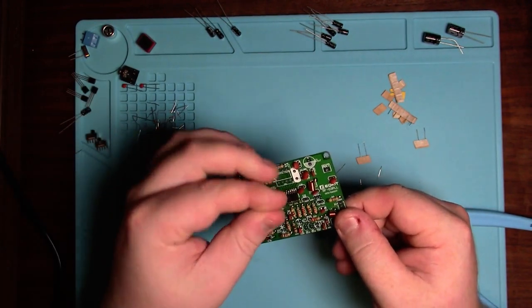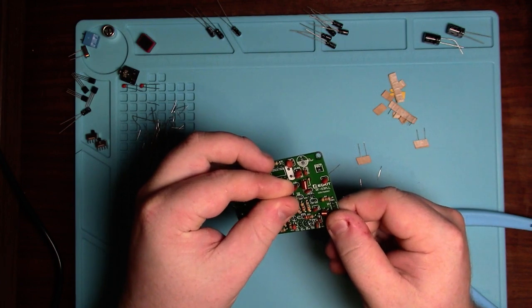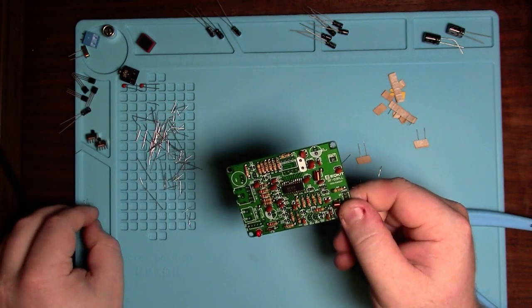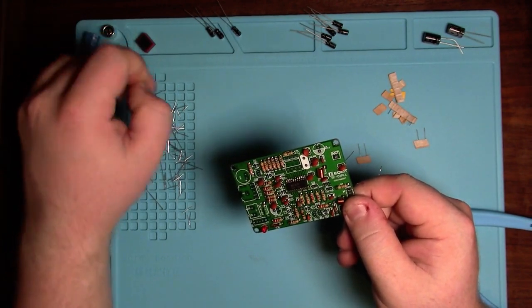And 30. Oop, uh-oh. I made a mistake. I accidentally filled in a hole with solder that I did not intend to. I didn't notice that before. Okay, well, deal with that in a second.